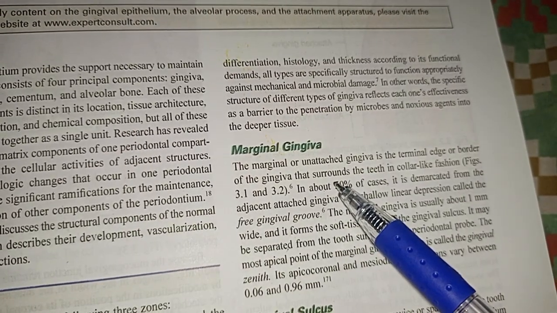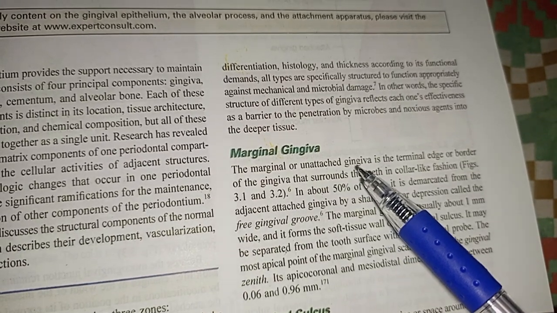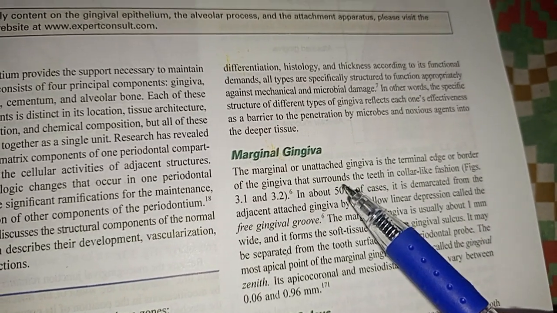In the next video we will talk about the marginal gingiva, the attached gingiva, and your interdental gingiva.